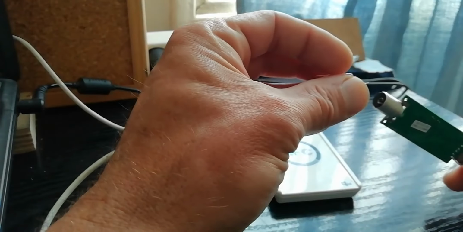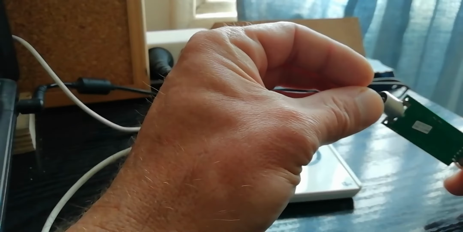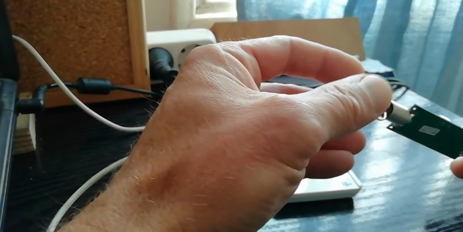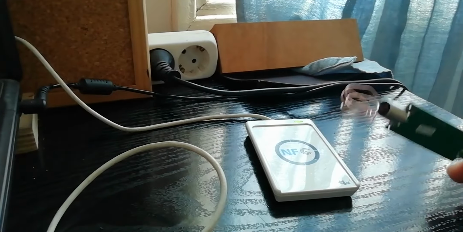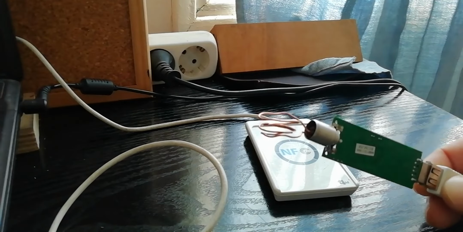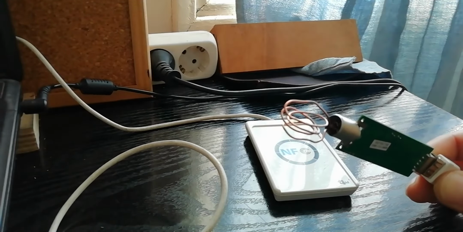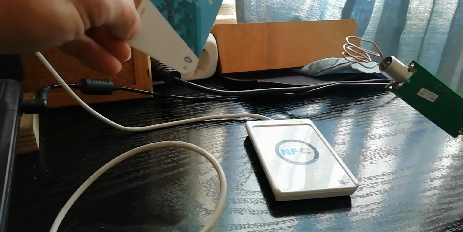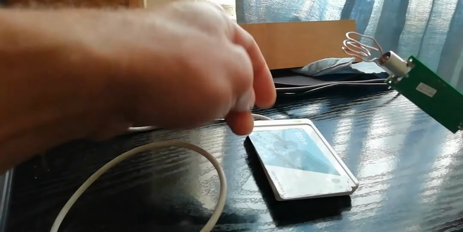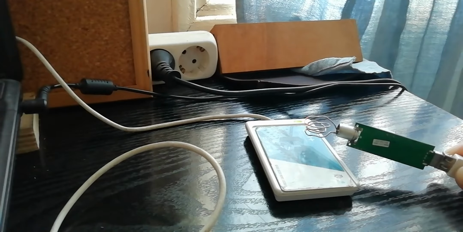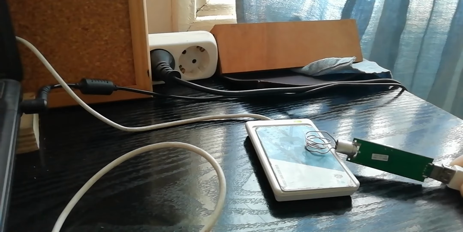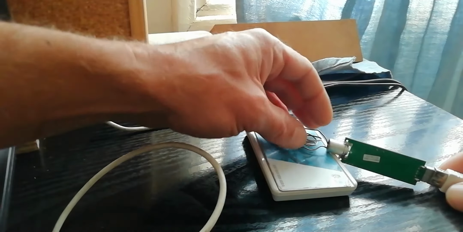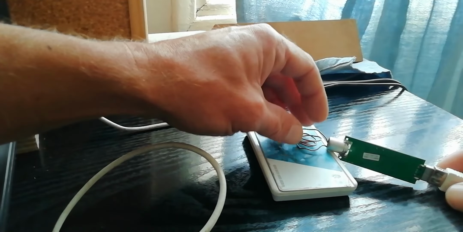So let's see. We stick this in here. Highly professional lab setup. And to send some APDUs to the card. Whoops. Let's place this here. Let's see if this works.